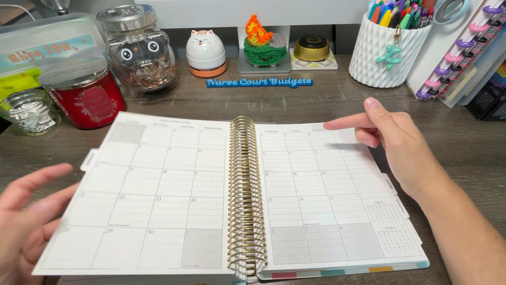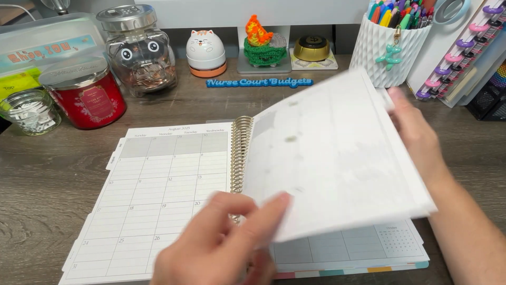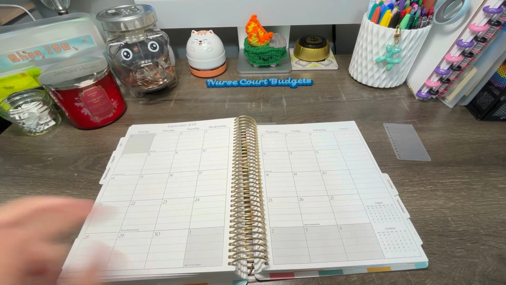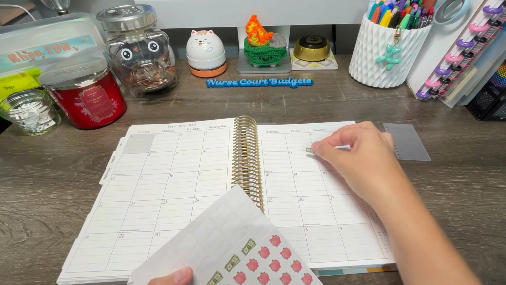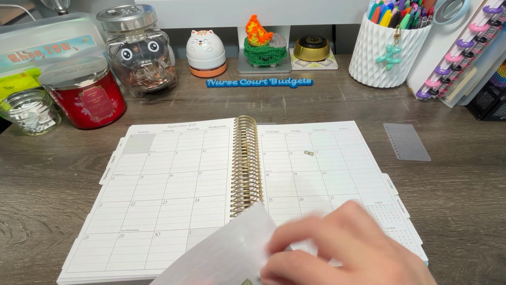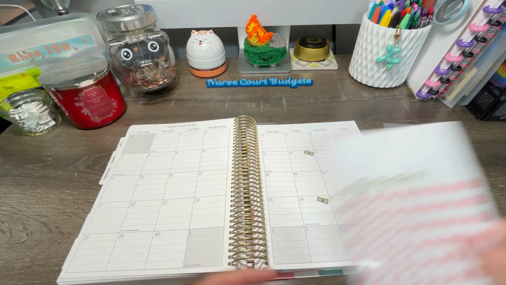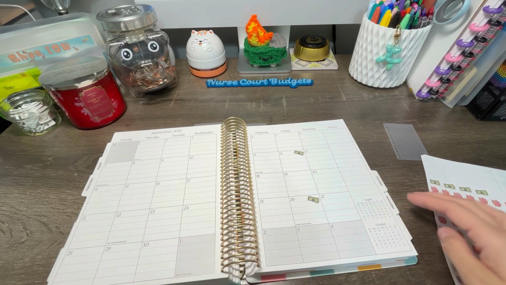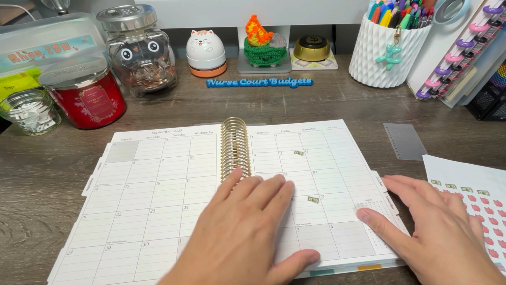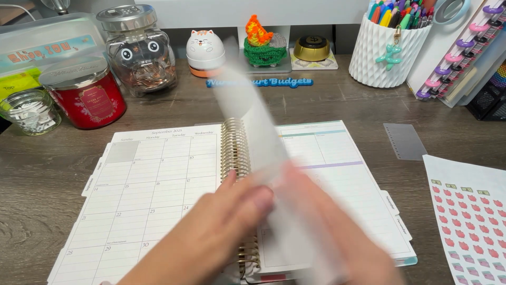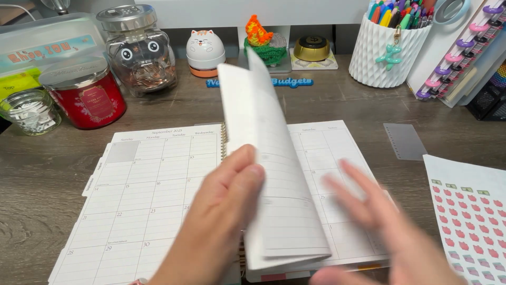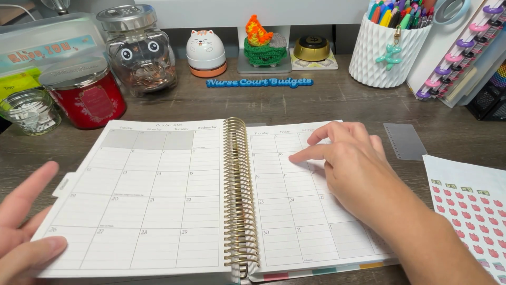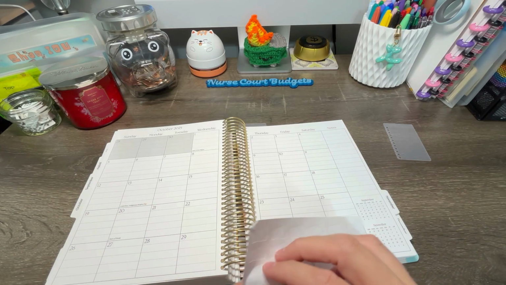So September, my payday should be, because I got paid on the 29th, the 12th and the 26th. So let me just pop down those payday stickers. You know what I'm tempted to do is go ahead and do that for the rest of the year, because I don't have too many more months left. So that's September, and then October would be the 10th and the 24th.